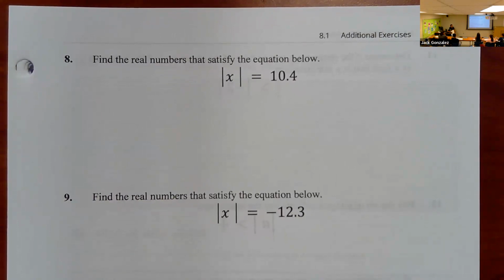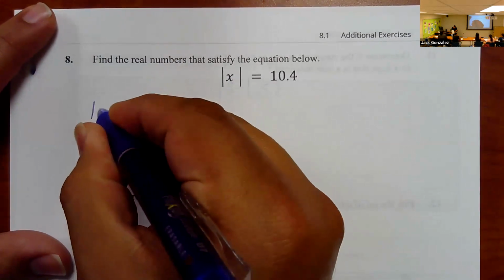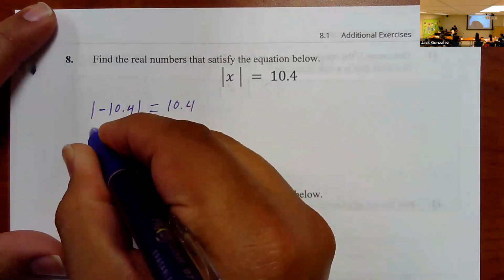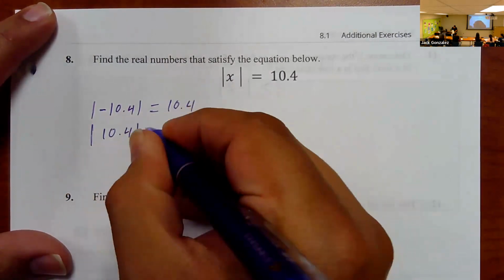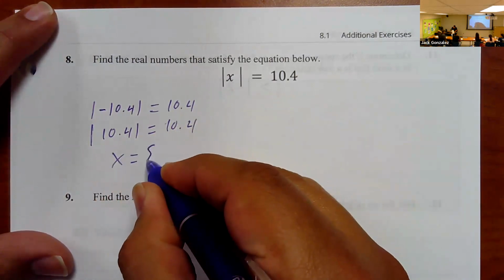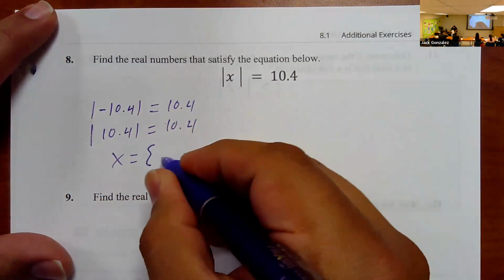So what numbers for X would make this a true statement? For sure 10.4, right? What else? Yeah, both would be solutions. So negative 10.4 is equal to 10.4, and the absolute value of 10.4 is also 10.4. So the X that they want as a solution set is written this way.